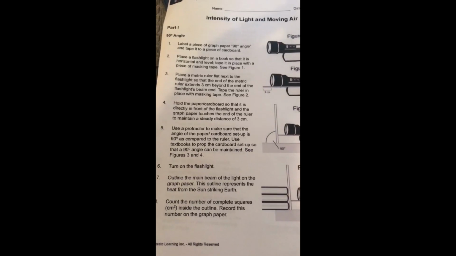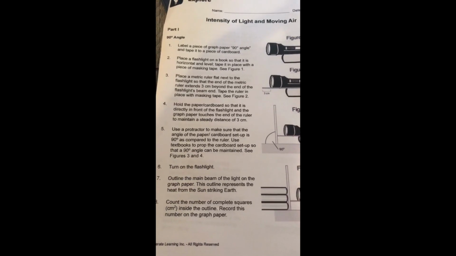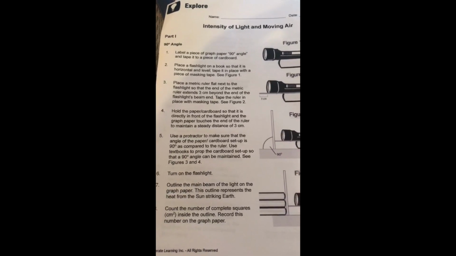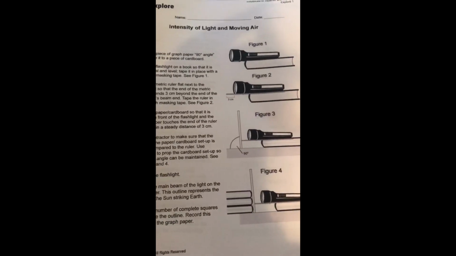Then in step 3, it says place a metric ruler flat next to the flashlight, so the end of the metric ruler extends 3 centimeters beyond the end of the flashlight's beam. And then it shows you what that should look like here. So I have that as well, 3 centimeters.